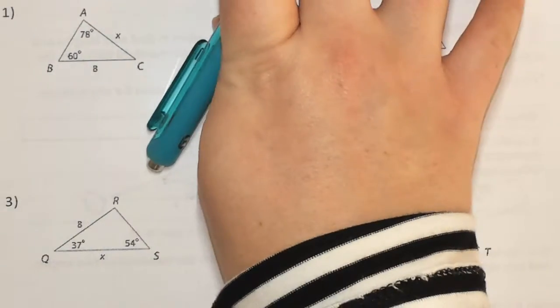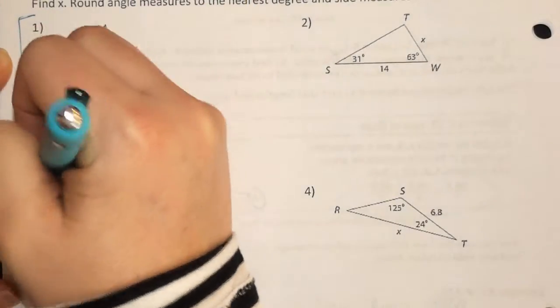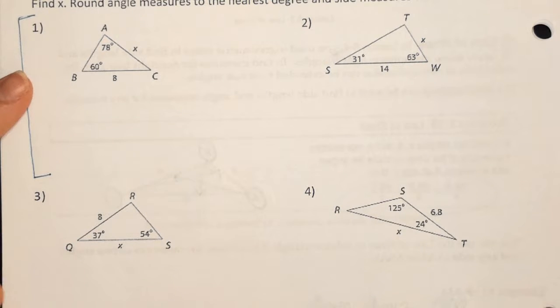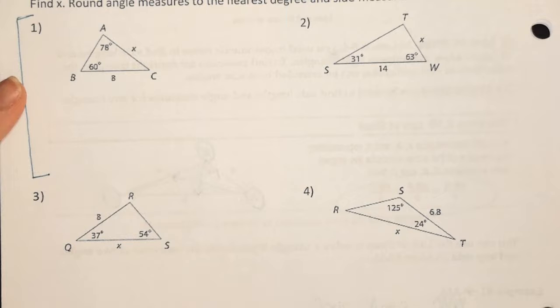Okay, what we're going to do right now is I want you to do just number 1 and 2. When I check your 1 and 2, I'm going to give you a checkpoint on angles of elevation and depression.